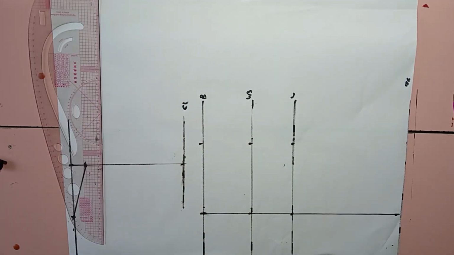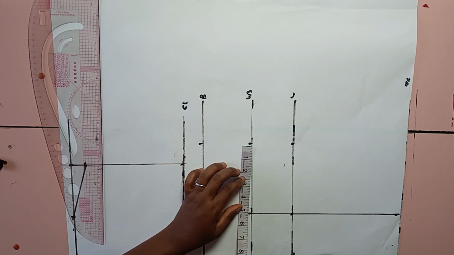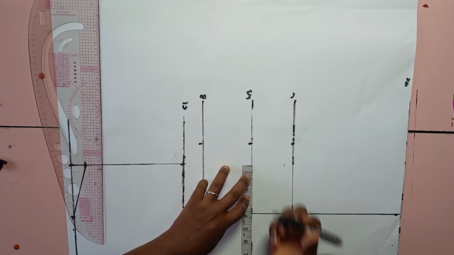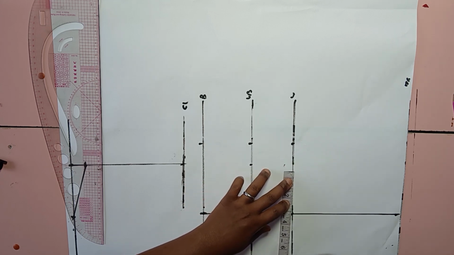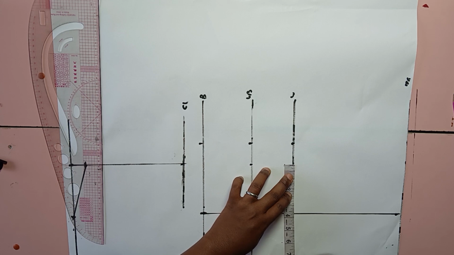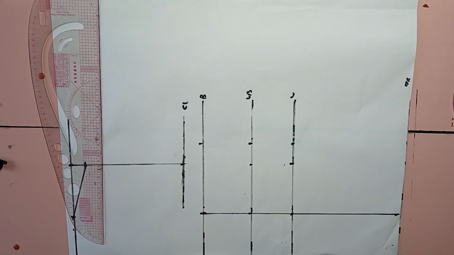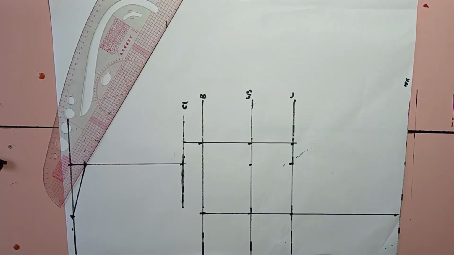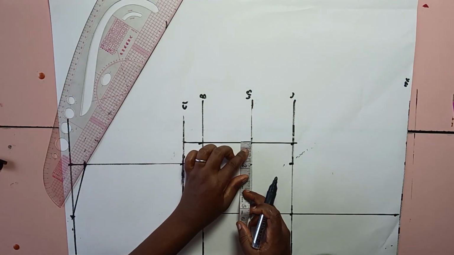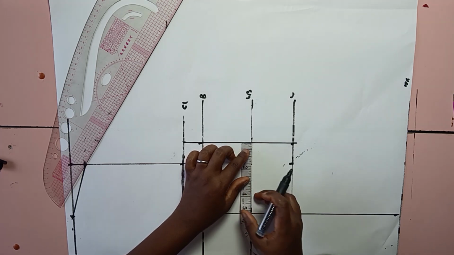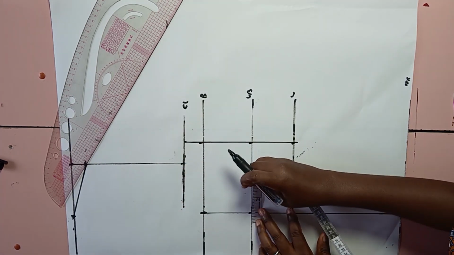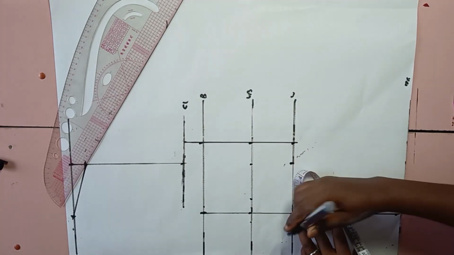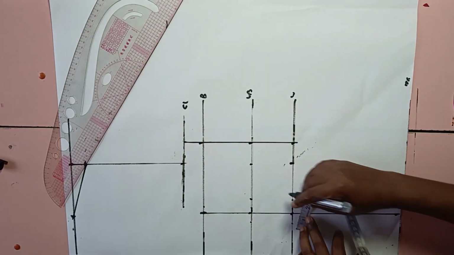We have this. Now our underbust measurement is 7 inches. That's 28 divided by 4. And also the waist is also 7 inches. So the difference in the bust and the underbust is what we'll be using for our allowance. That's 1.75. So you come to the underbust line here, you measure 1.75, divide it on both sides, and the same thing also on the waist, since the measurements are both the same.